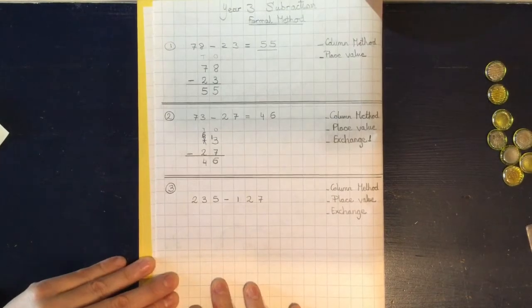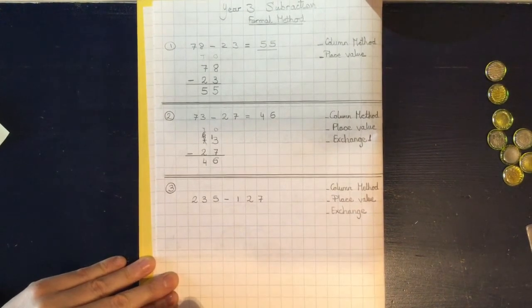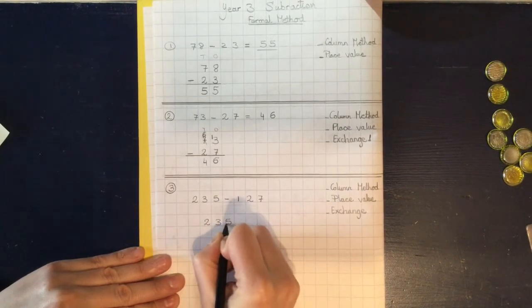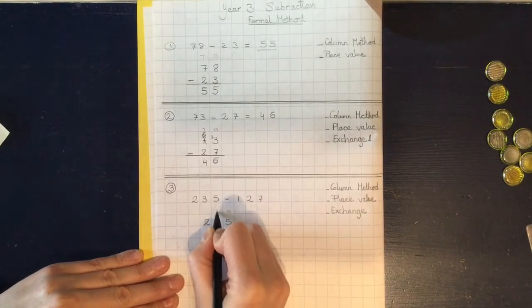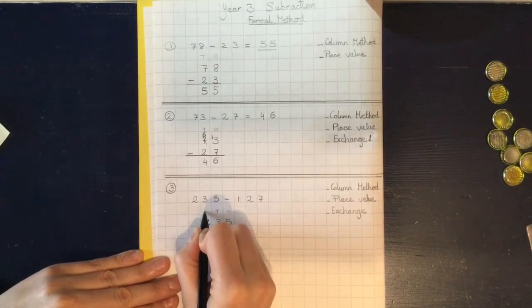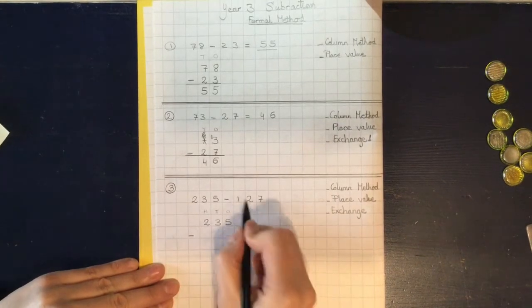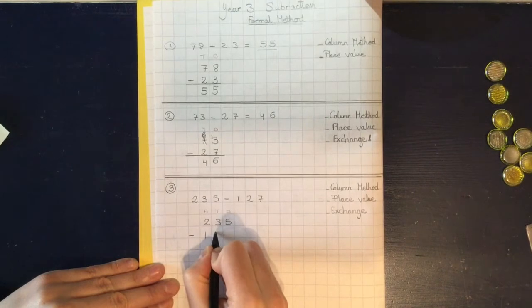So we continue showing subtraction following a column method. So let's do this. 235, made of 5 ones, 3 tens, and 2 hundreds, take away 127. We make sure that we align our digits.